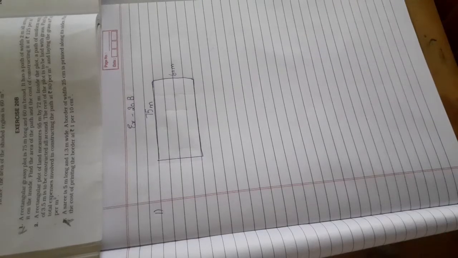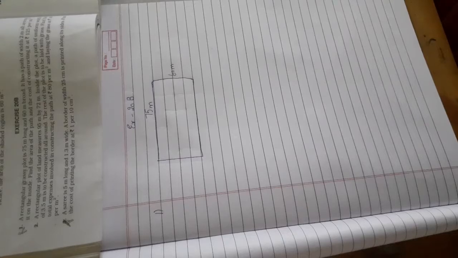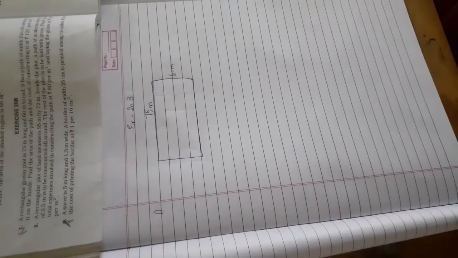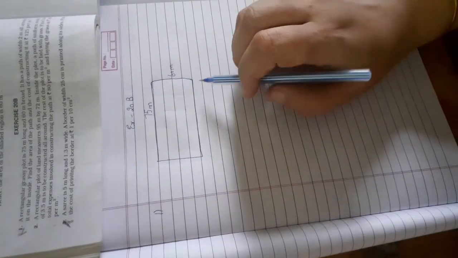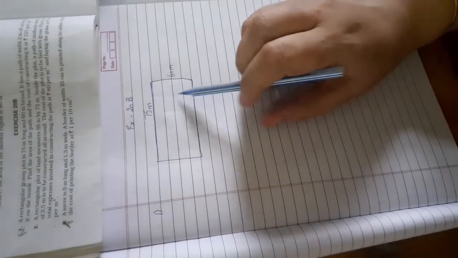Students, we start with exercise 20b today. In this, some word problems are given which you have to solve. So in order to understand the word problems better, you will have to draw the figures for them. Let us understand them by drawing the figures.